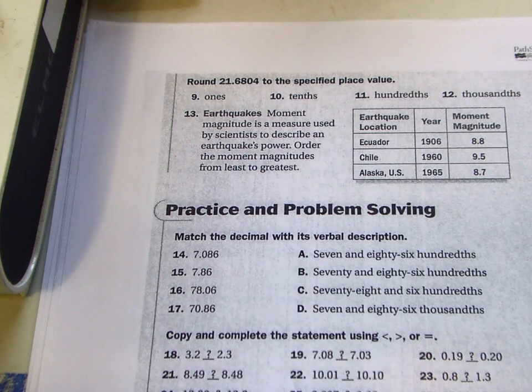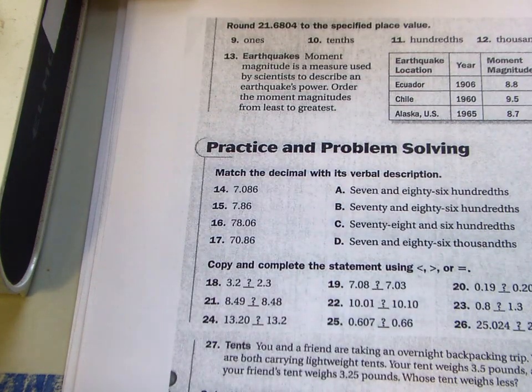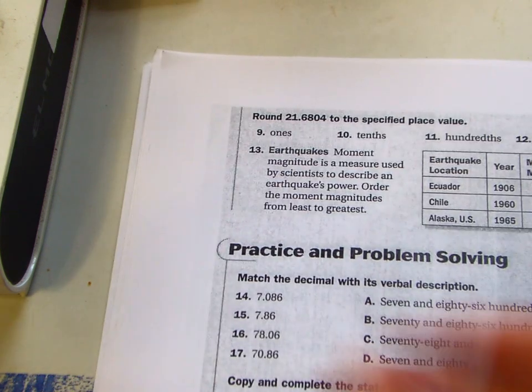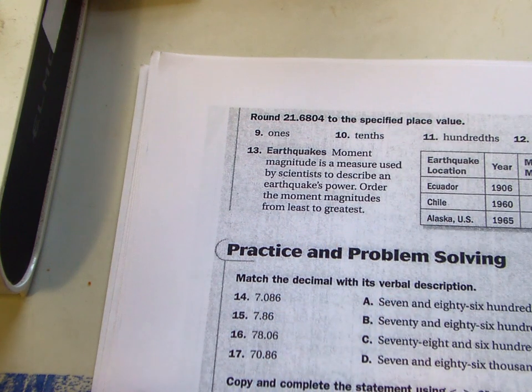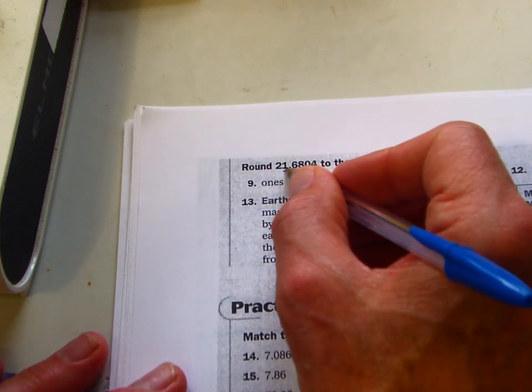Okay, here we are. We're on page 13 of 15. We're going to continue with our day 5 lesson. Okay, and we're working with numbers in place value. Round 21.6804 to the specified place value. To the ones place. The ones digit is there.